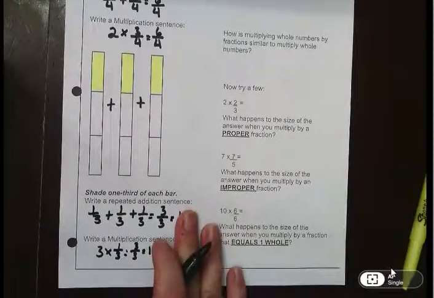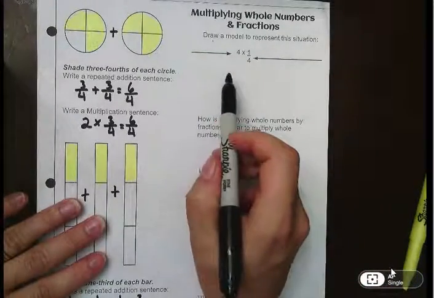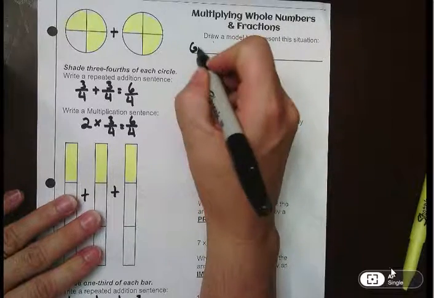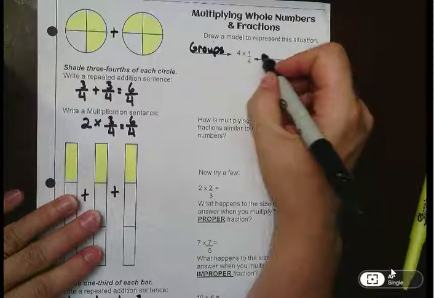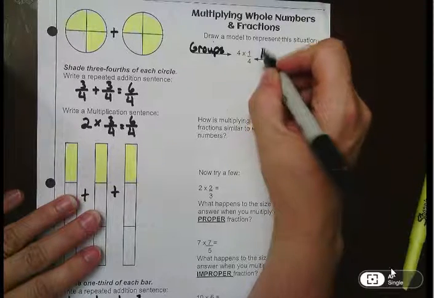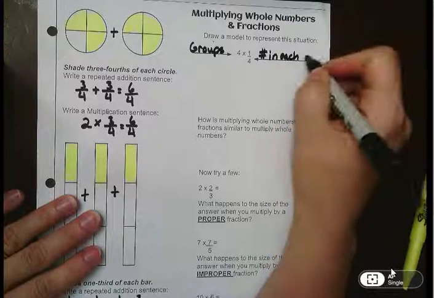Okay, looking back up here at the top. And directions say to draw a model to represent this situation. 4 groups times 1/4. So this is the number in each group.